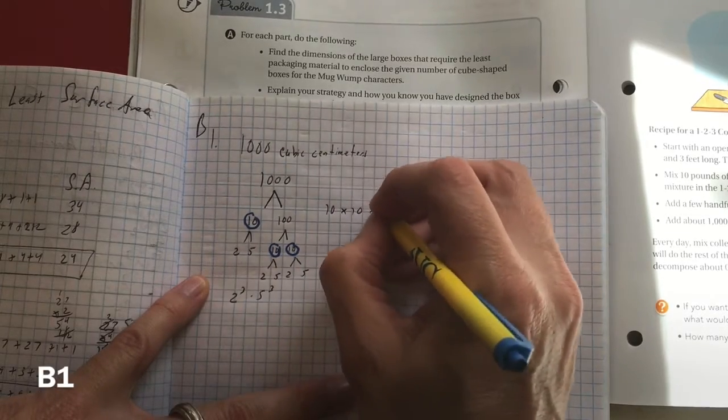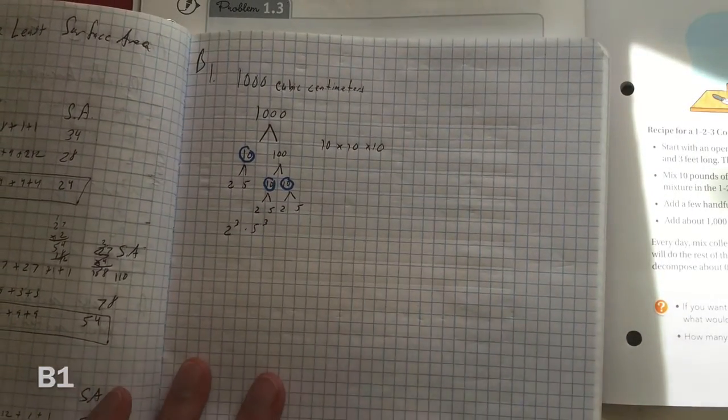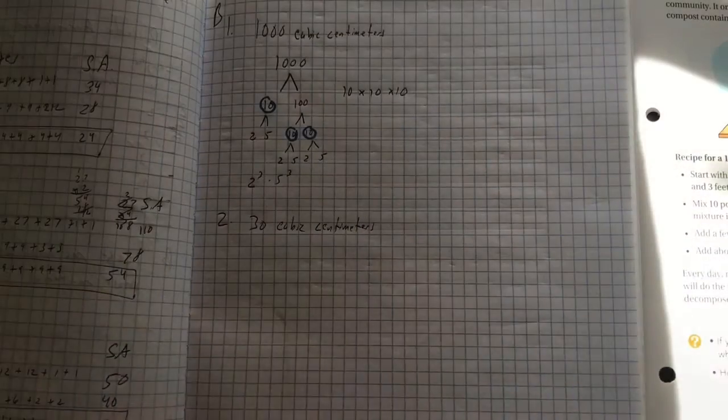So I think it's going to end up being 10 by 10 by 10, because we found out that when we had the cubes here, that was the smallest. All right, so from what we saw in A1 and 2 with the 8 and the 27 and getting that perfect 2 by 2 by 2 or 3 by 3 by 3, and now adding that to this one with the 1000, the 10 by 10 by 10, the closest to a cube we can get with perfect sides is what we're looking for here. Now, I don't know if we can get that specifically with these other ones, but we'll have to take a look. Okay, on to 30 cubic centimeters.